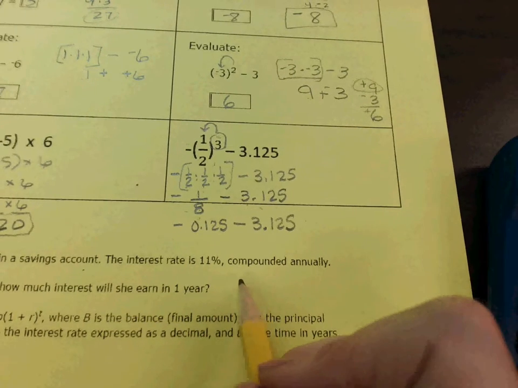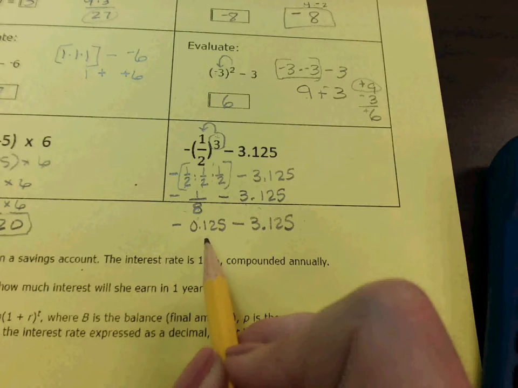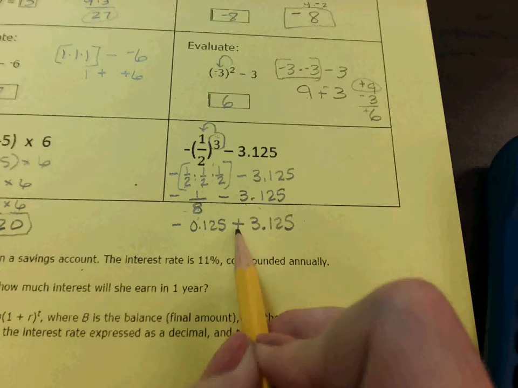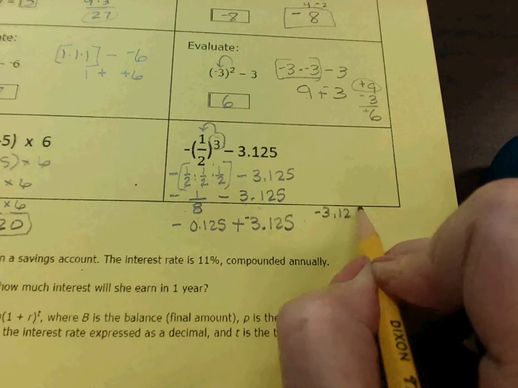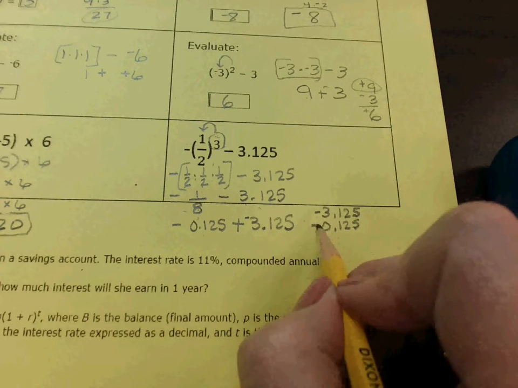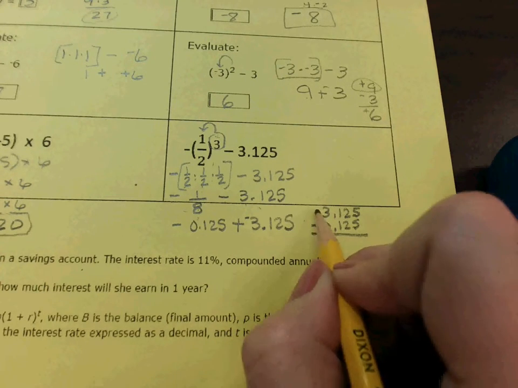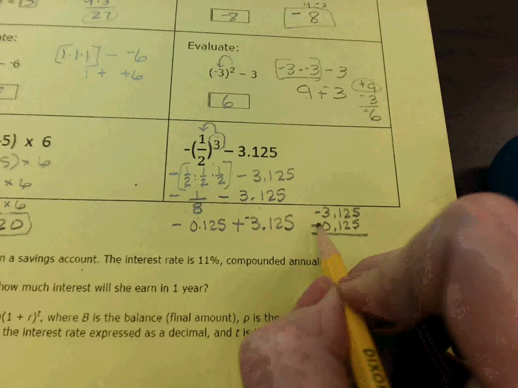I've got a subtraction problem and I need it to be an add problem. That's right. Additive inverse. Keep, flip, change. Bigger absolute value on top. Finish writing the signs. Compare the signs and see that they're the same.